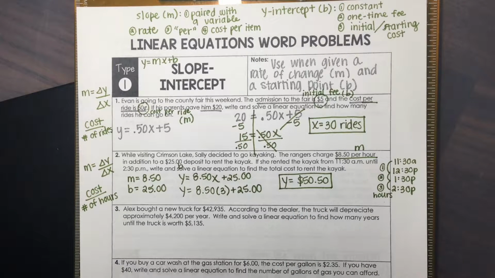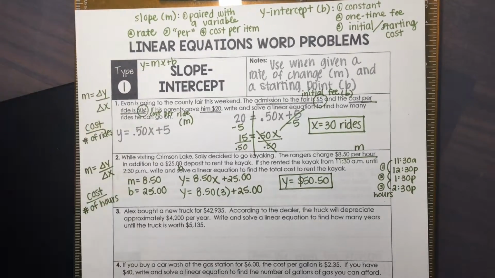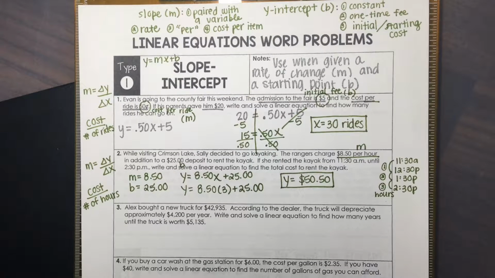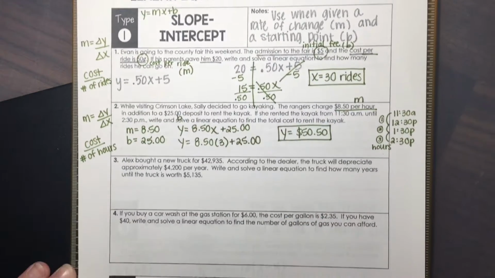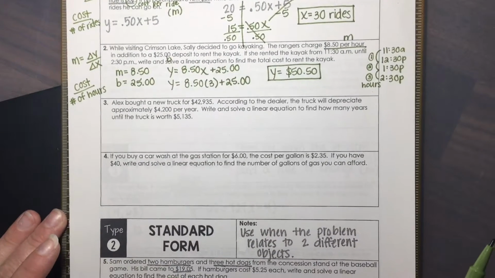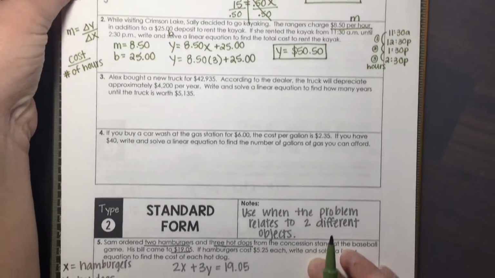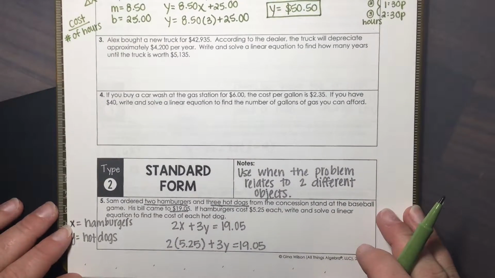Make sure you're using these variables to help you out there. Those are my two slope-intercept problem examples. You have one that's solving for x, one that's solving for y. I want you to try 3 and 4 on your own. You can check with a teacher when you are done. We should always have the answers.